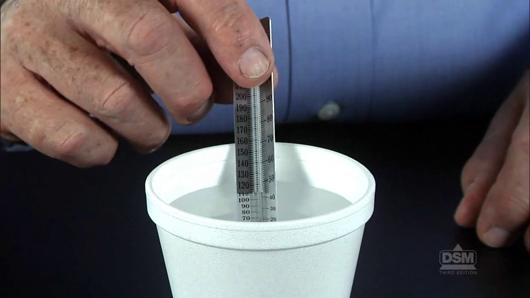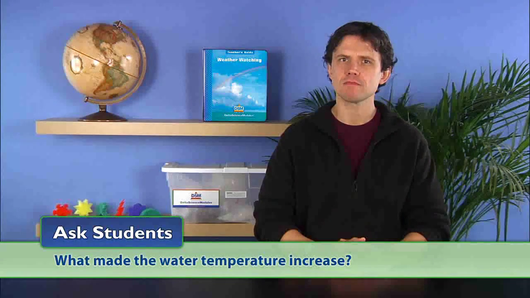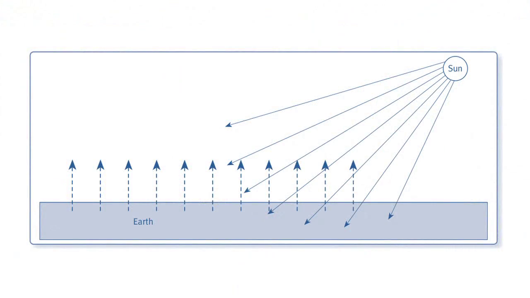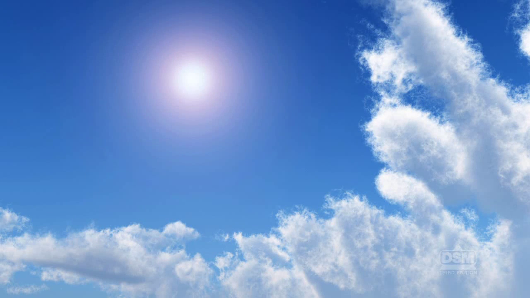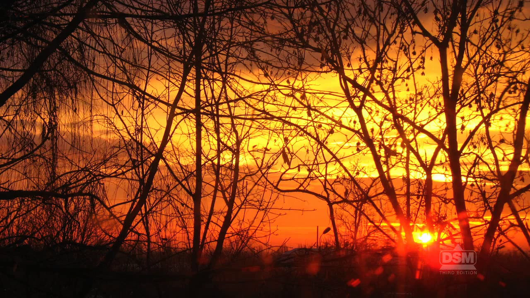Then, tell students to place their cups, without the thermometers, on a sunny windowsill. After 20 minutes have passed, students should retrieve their cups and measure the water temperature again. Students should observe that the water temperature has increased. Ask students, what made the water temperature increase? Explain that the sun is the main source of heat for Earth, and that the Earth is hottest when the sun is highest in the sky, around midday, and then begins to cool as the sun sets.